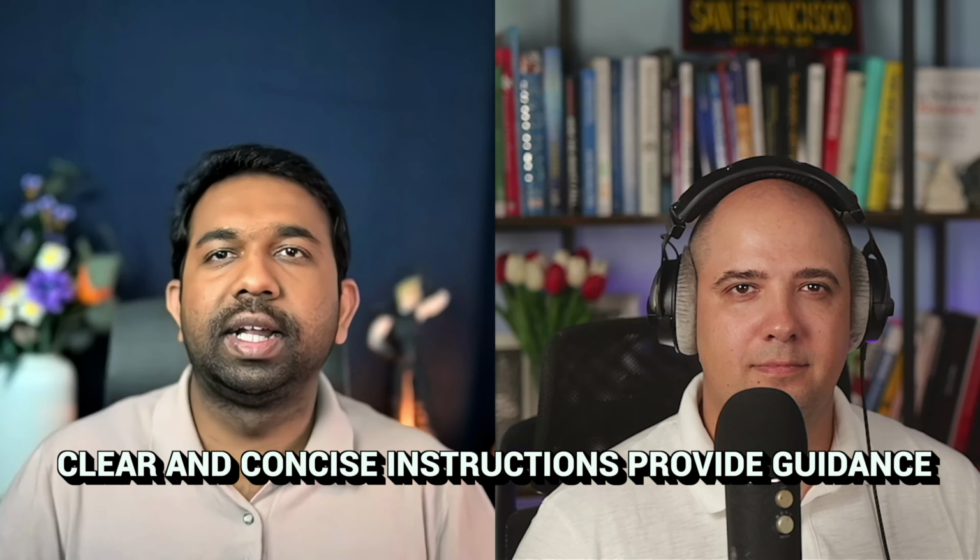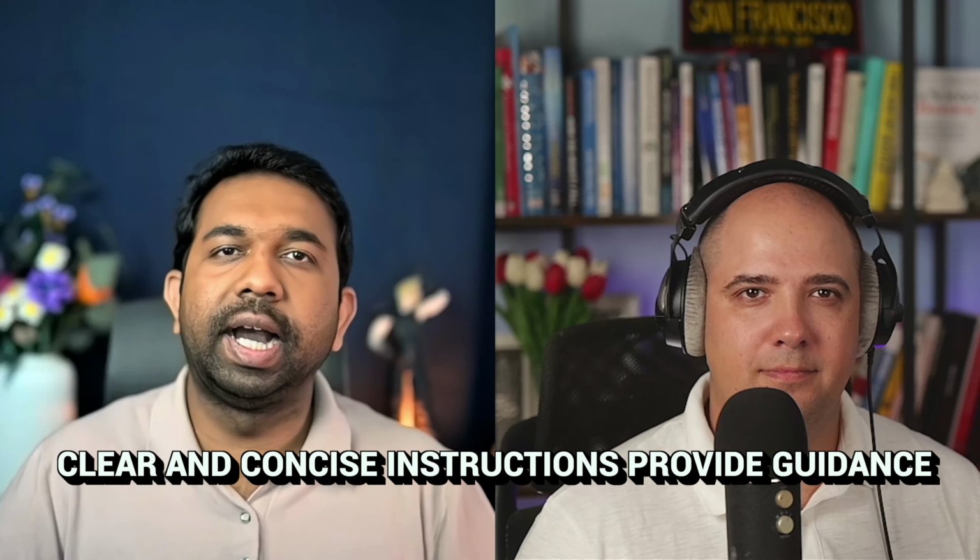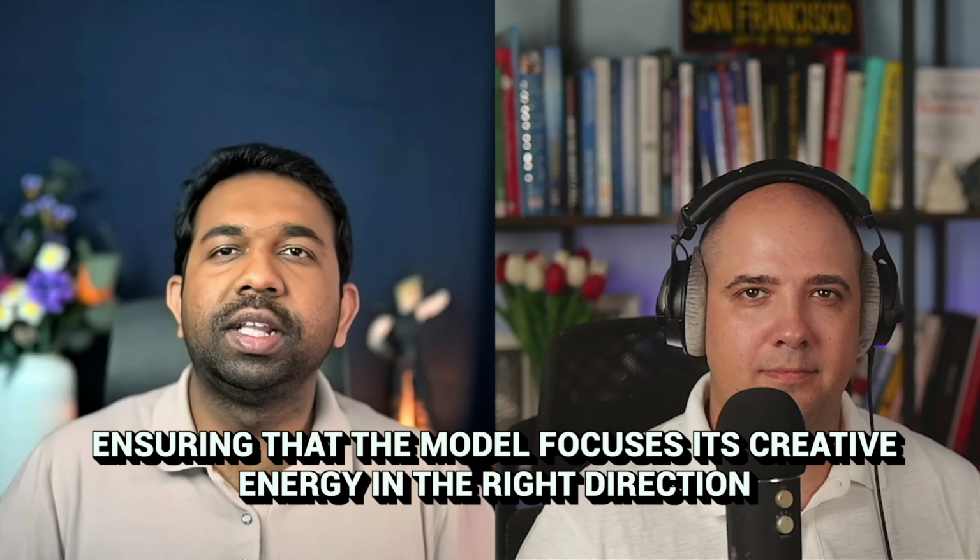Second, we have instructions, a pivotal component that directs the AI model towards desired task or objective. Clear and concise instructions provide guidance, ensuring that the model focuses its creative energy in the right direction. A prompt example could be like, give 10 business ideas.